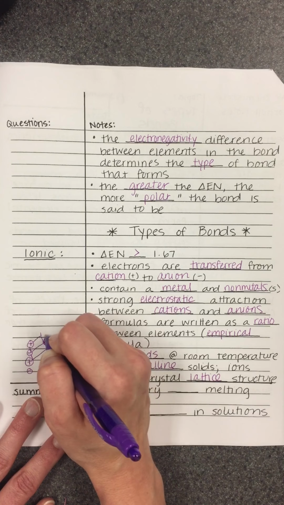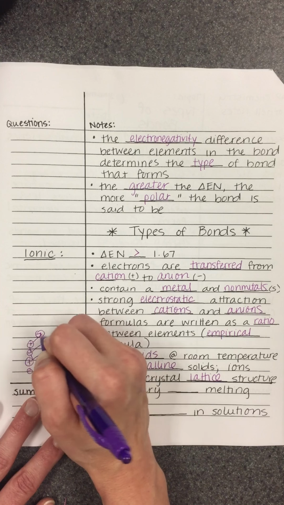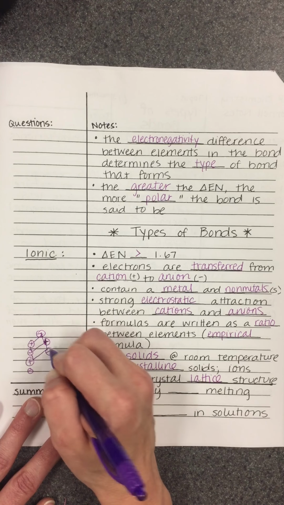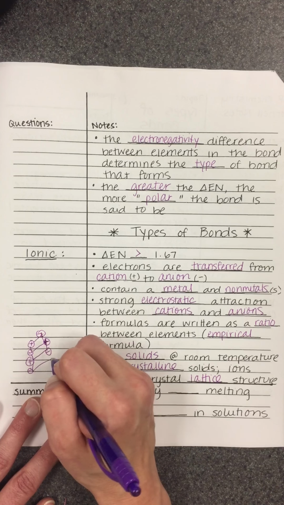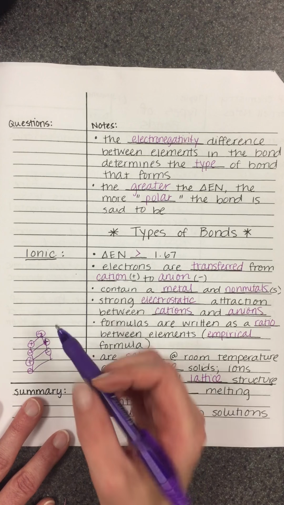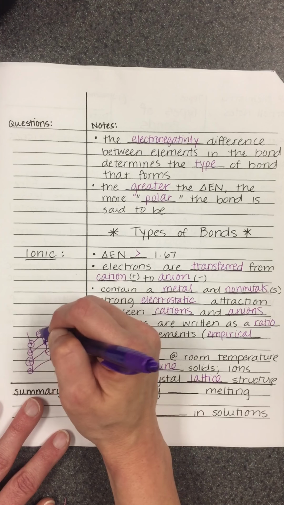I'm not an artist here, but, and then this one should be negative. If that one's positive, this one should be negative. That's positive, negative. Anyway, you get the point. You get this three-dimensional structure where positives and negatives are kind of alternating.